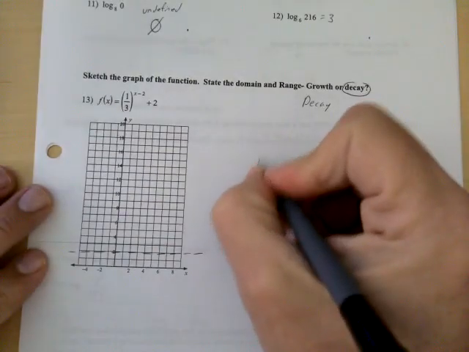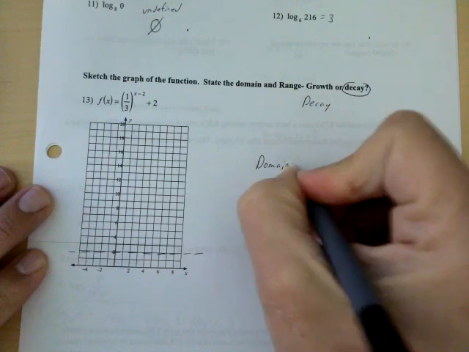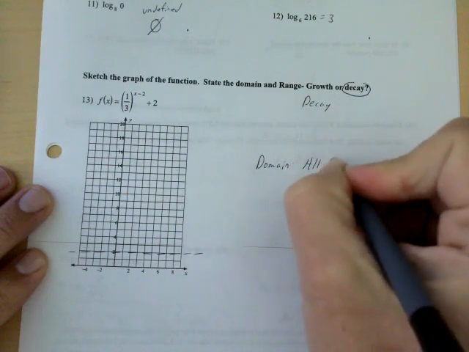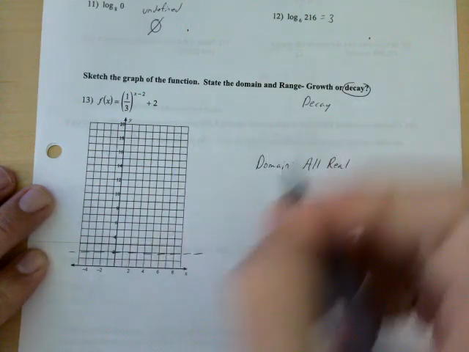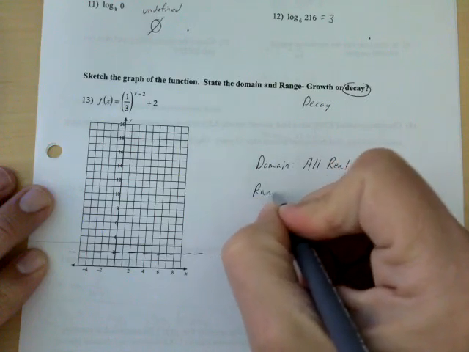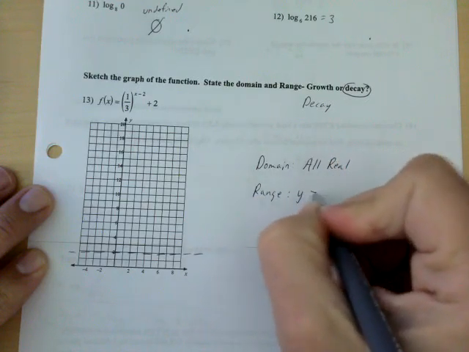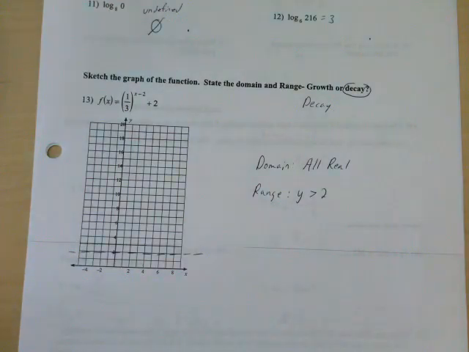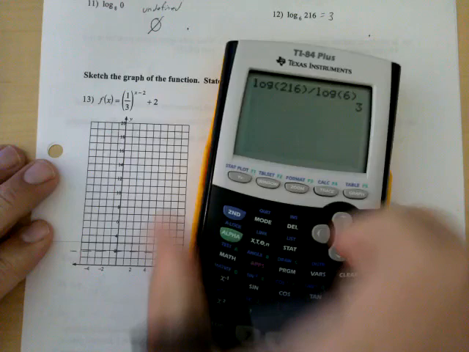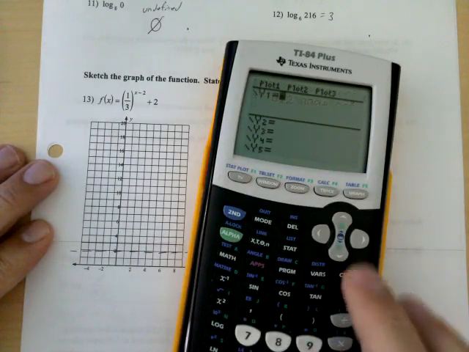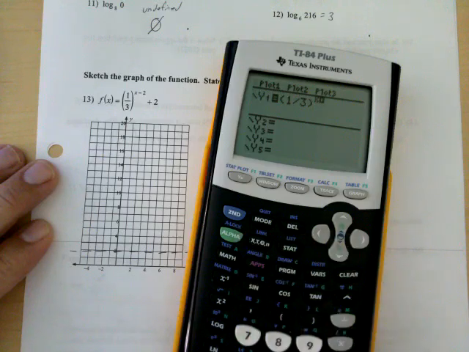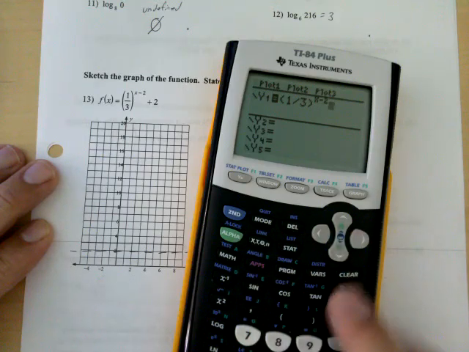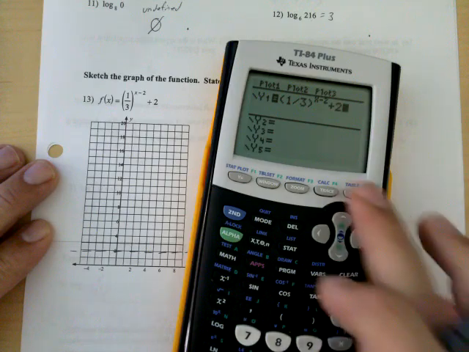Okay, so I can actually say the domain before I even look at the graph, but it always helps to see the graph, then state the domain. I know the domain is all reals, and I know my range is going to be y values greater than 2, not equal to 2. And we're going to see that when we type this in the calculator. So if I go to the y equals screen, I'm going to type in my base, which is less than 1, so it's a decay, raised to the x minus 2, and then I'm going to have a plus 2. Okay, I can see what the graph looks like.